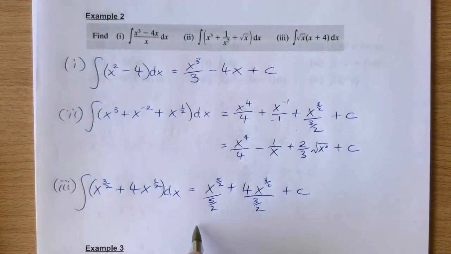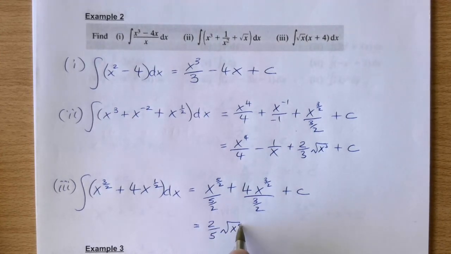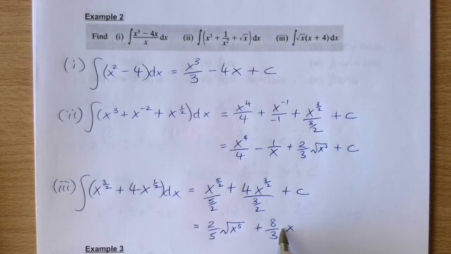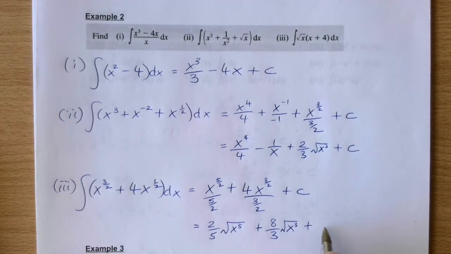Again, you can leave your answer like this, or if you want to simplify it, it'll become 2/5 square root of x to the power of 5 plus 8 over 3, the square root of x cubed plus c.